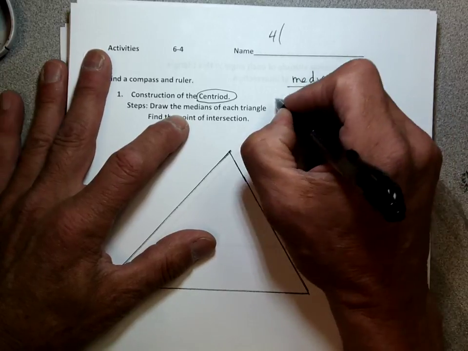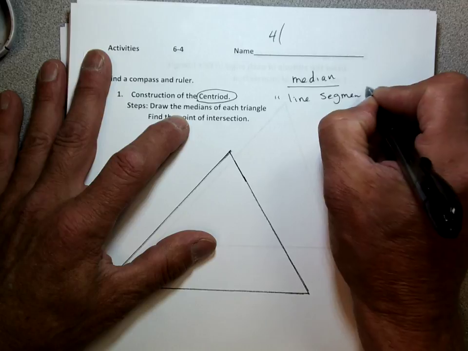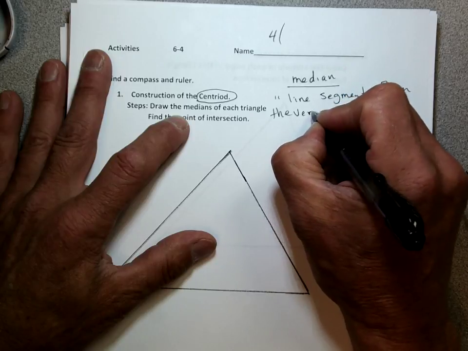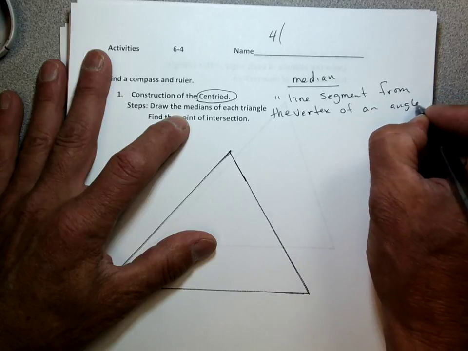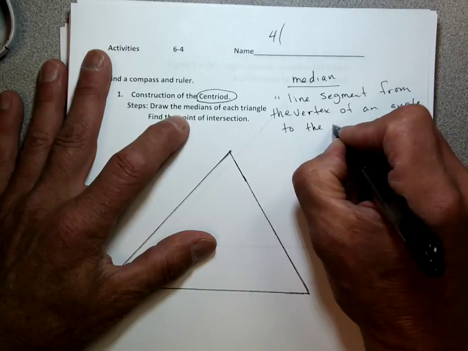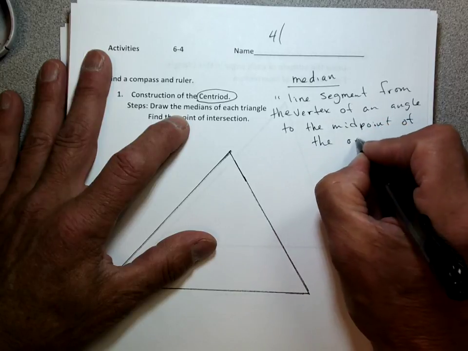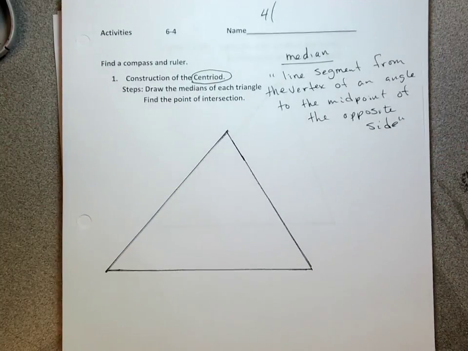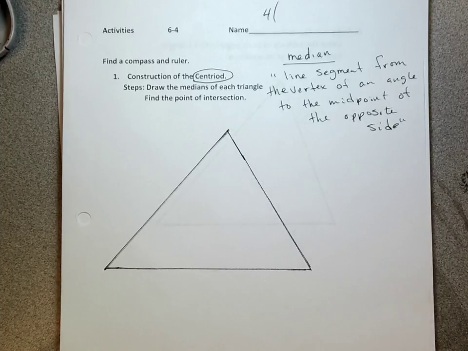So all a median is, is a line segment from the vertex of an angle to the midpoint of the opposite side, okay? Well, that means what we need to do is find the midpoint of the opposite side.